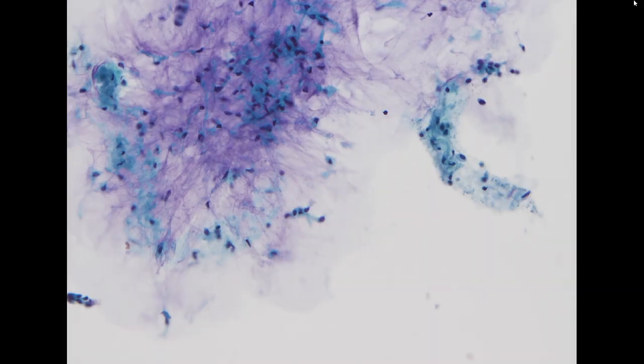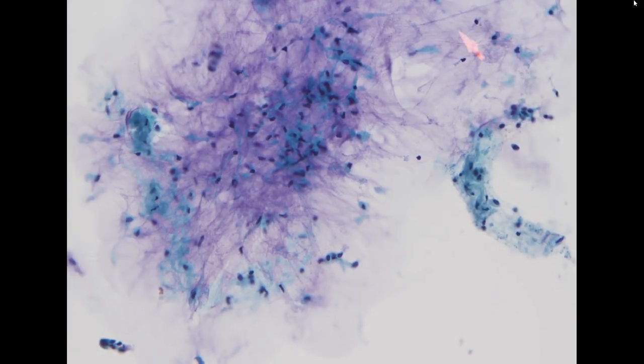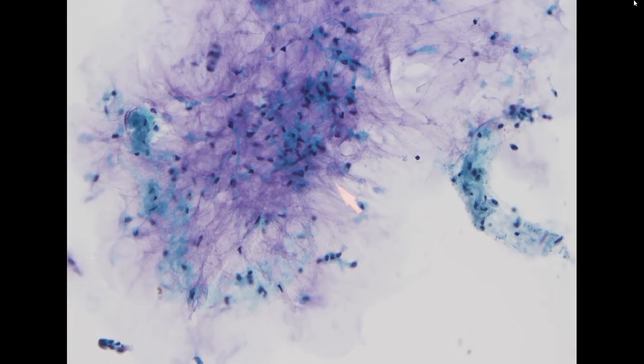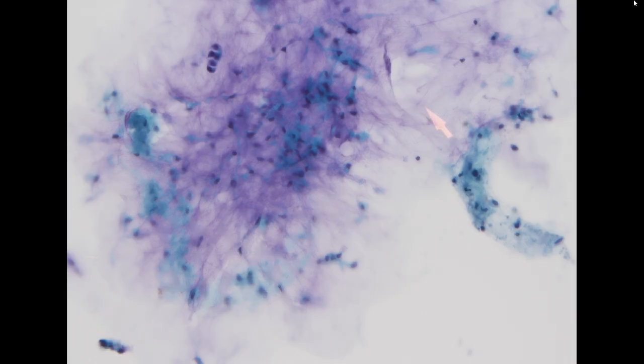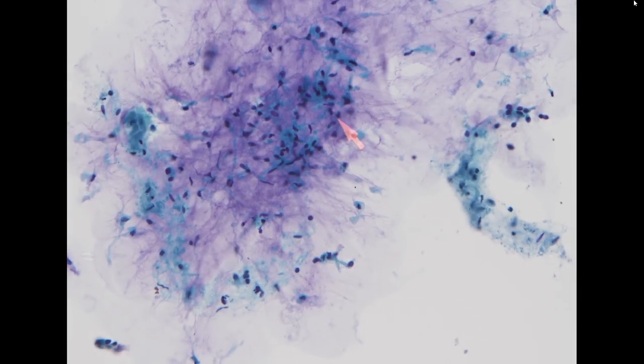These are so-called chondromyxoid matrix. So we do see chondromyxoid matrix admixed with some spindle cells. These spindle cells are myoepithelial cells producing this matrix. So we have chondromyxoid matrix, and we have spindle-looking myoepithelial cells.